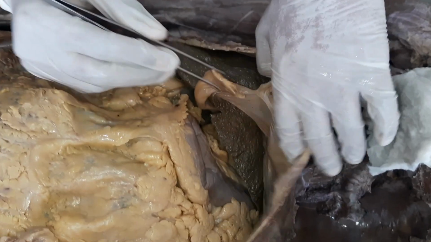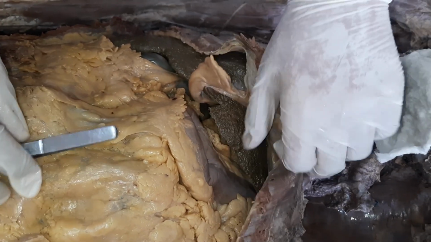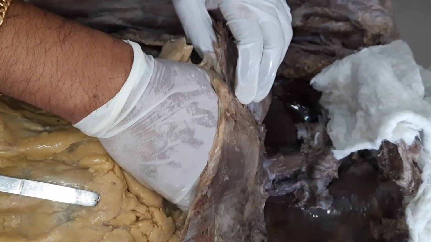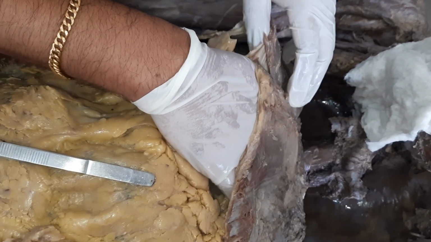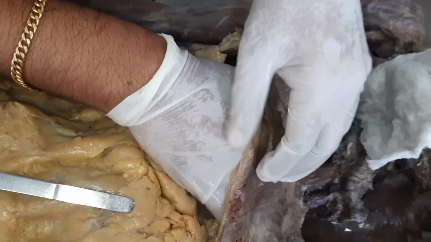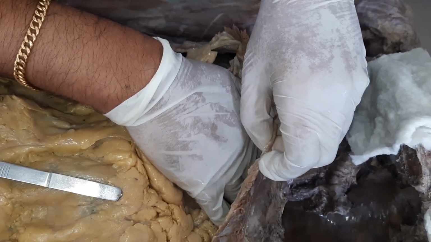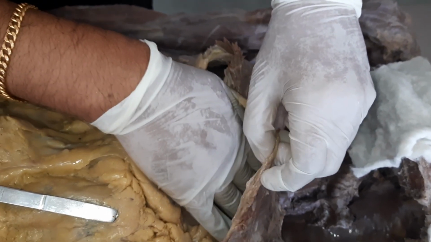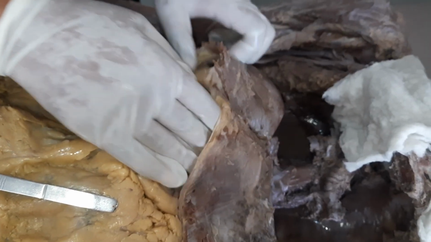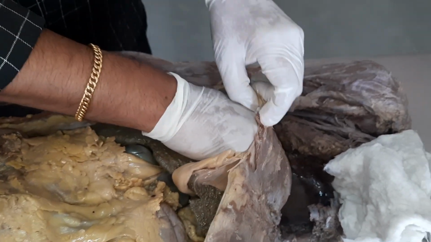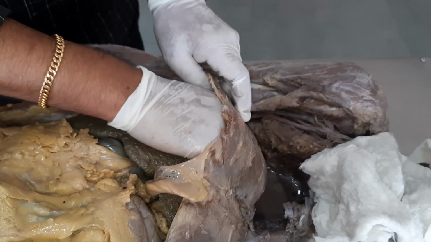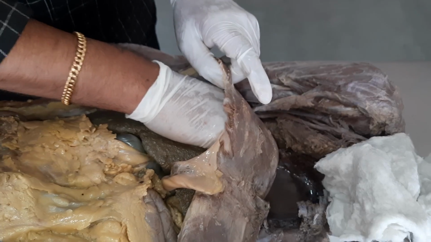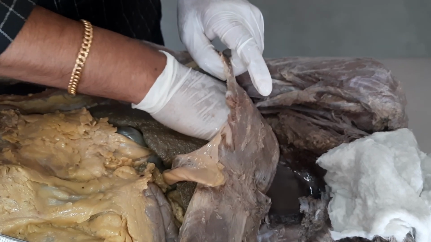Now you can see a space that is here where I am putting my hand. My hand is now on the left lobe of the liver and below the diaphragm. So this one here, this is called left subphrenic space. Similarly here, you can see my hand is going onto the upper aspect of the right lobe of the liver below the diaphragm. This is right subphrenic space.